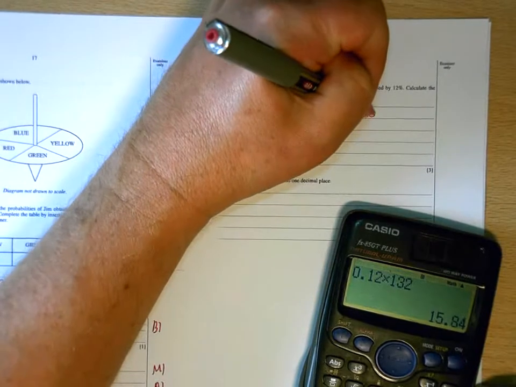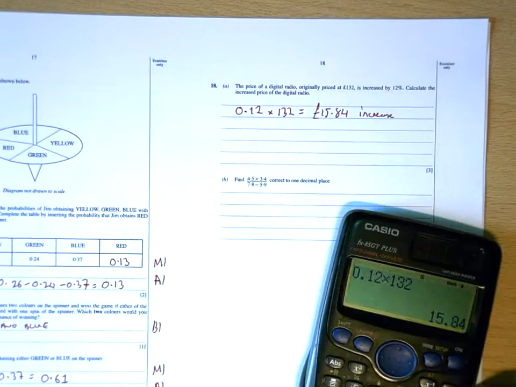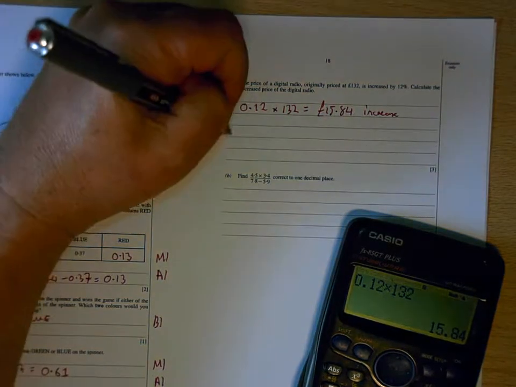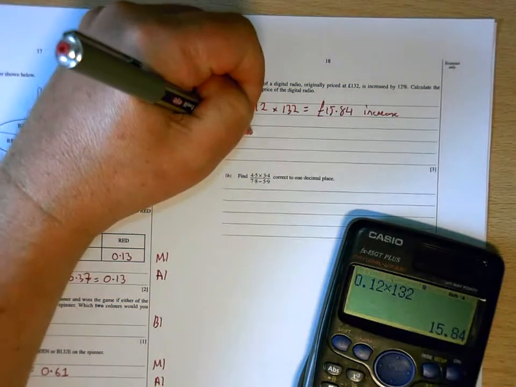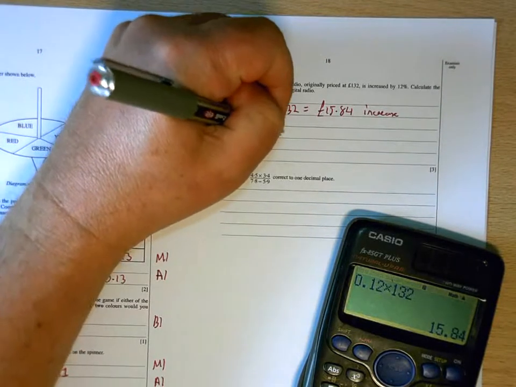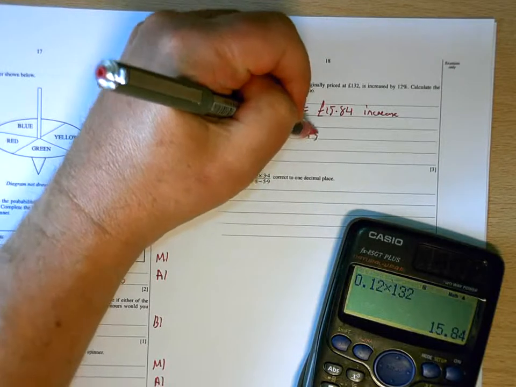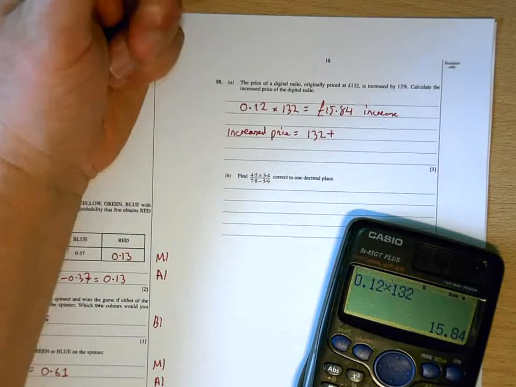Now read the question. Is the question asking you how much it goes up by, how much is the increase, or does it ask you how much the new charge is? Well, it's asking for the increased price, so that's how much it's going to cost you. So the increased price will be what it was originally plus how much it's going up by.